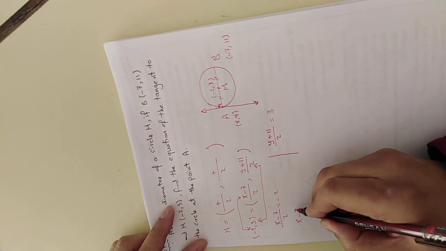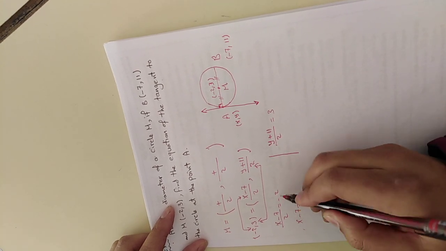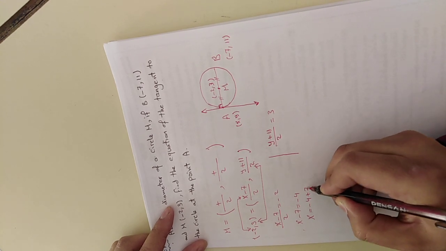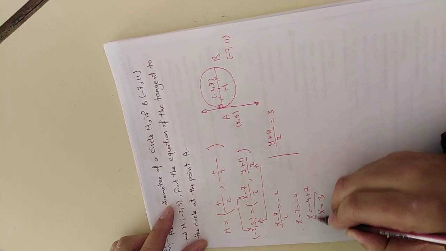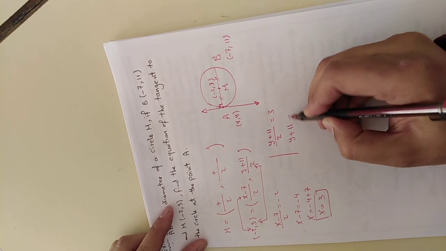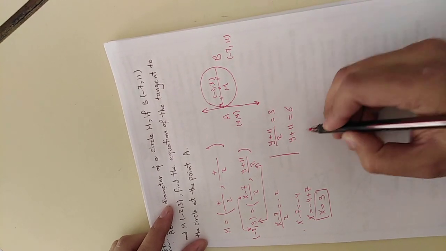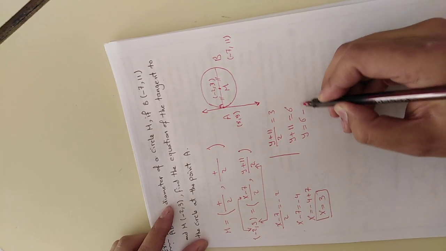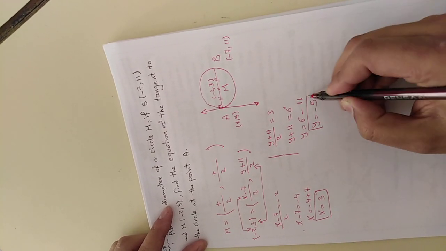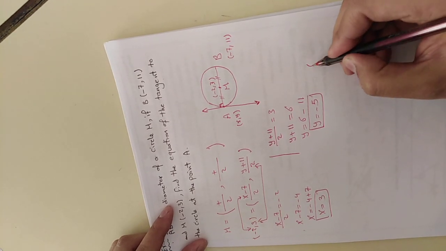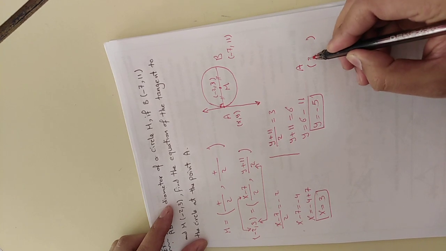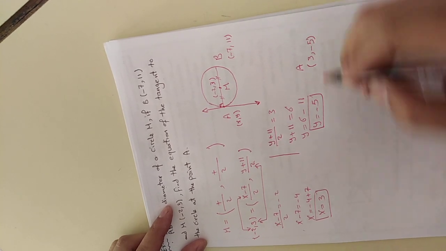Then x minus 7 equals 2 times negative 2, equals negative 4. Then x equals negative 4 plus 7. Then x equals 3. And here y plus 11 equals 2 times 3 equals 6. y equals 6 minus 11, that means y equals negative 5. This is the coordinate of the point A. The point A becomes (3, -5).